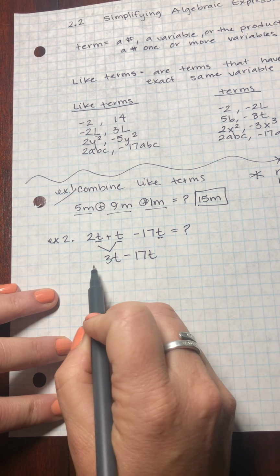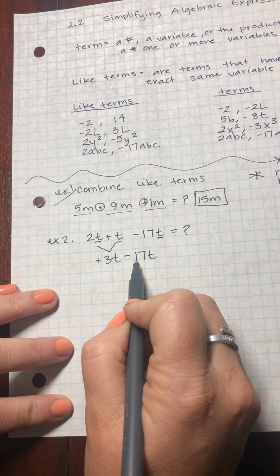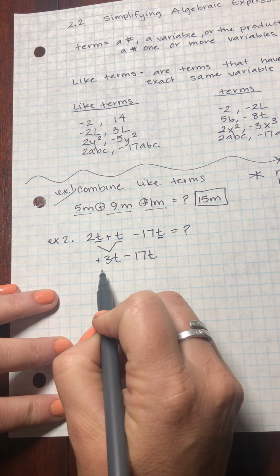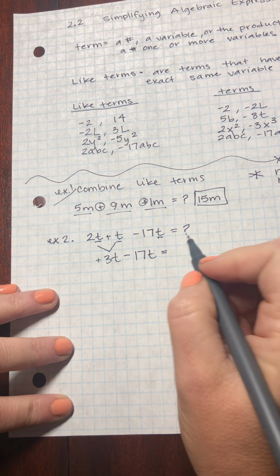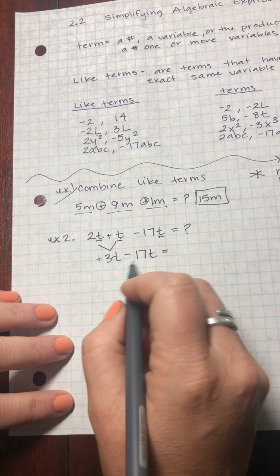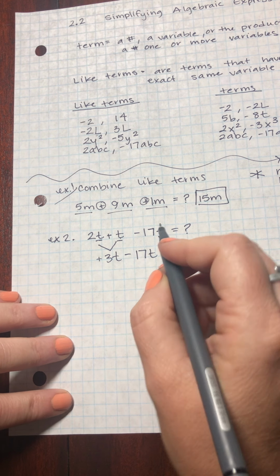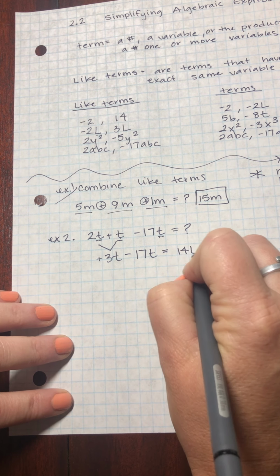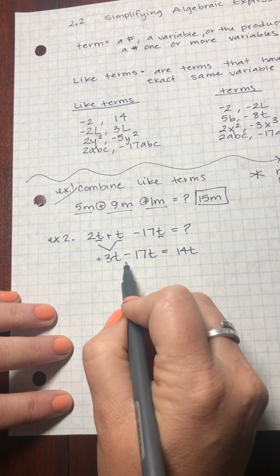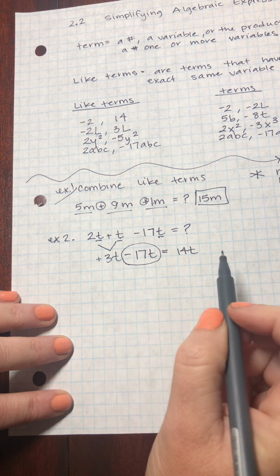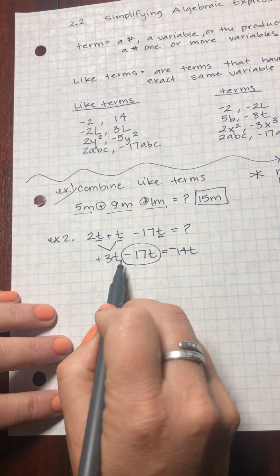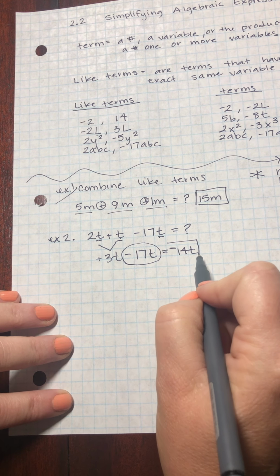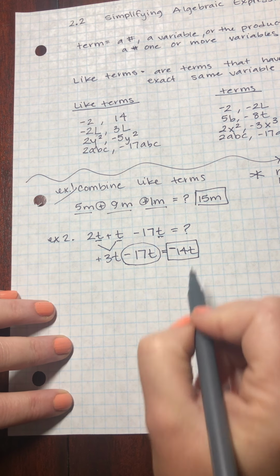And these have different signs, right? This one is positive and this one is negative. And when the signs are different, we have to find the difference. We have to subtract them. So 17 minus 3 is 14. So I have 14t. But because 17 was bigger, that means my answer has to have the same sign. So my final answer is negative 14t.